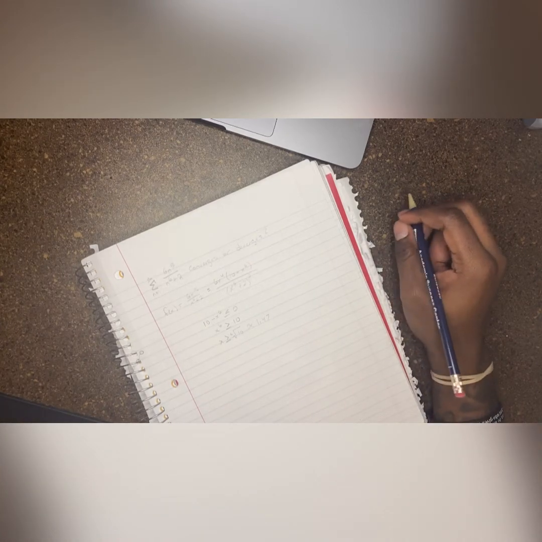So thus f(x) is decreasing monotonically for all x greater than or equal to 1.47.